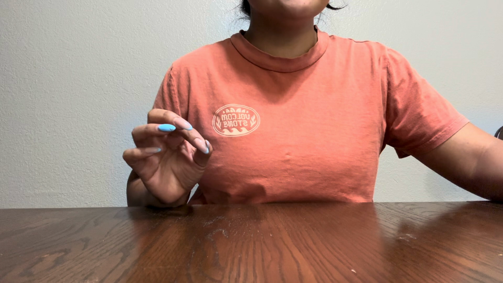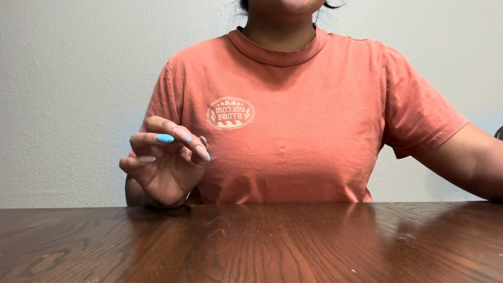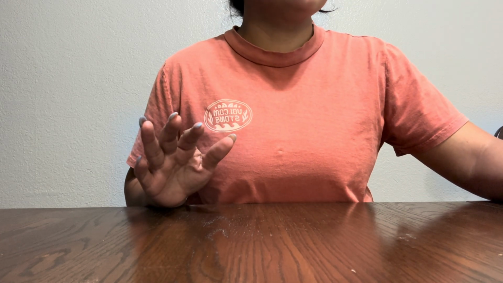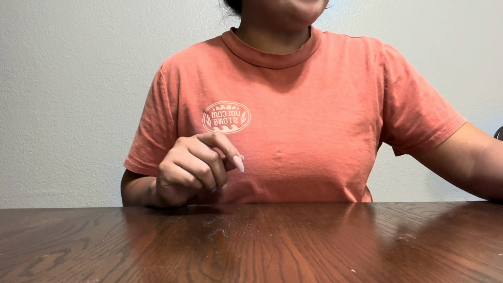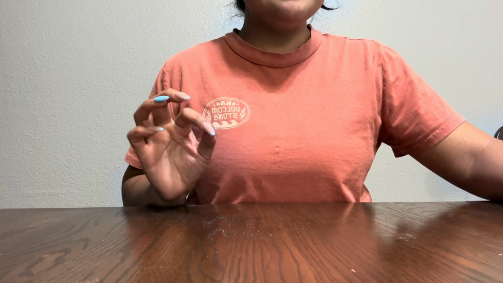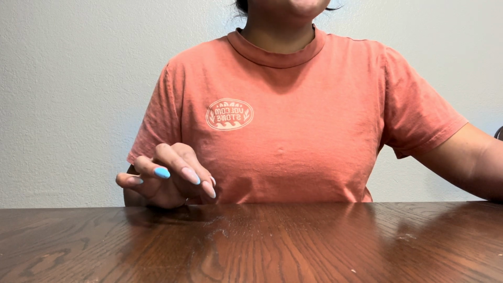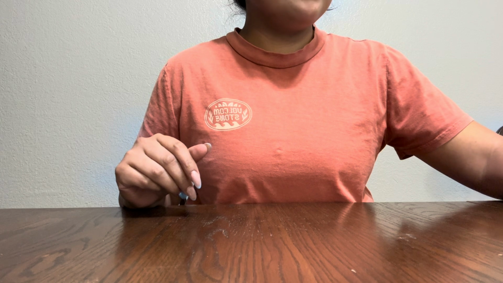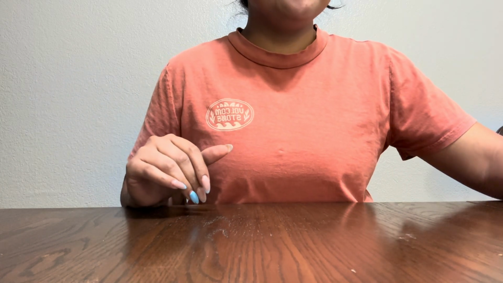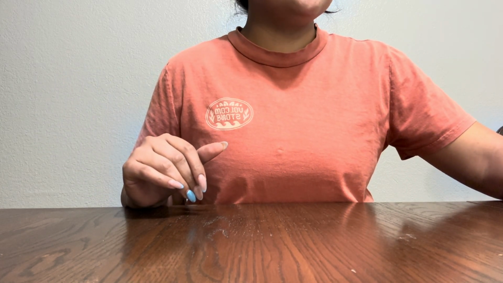Acid is a sour liquid that can be mixed with other things to make a new thing. A base is a thing that can be mixed with an acid to make something new happen. And an indicator is a sign that shows something is happening. Do you guys have any questions? All right, let's get started, guys.